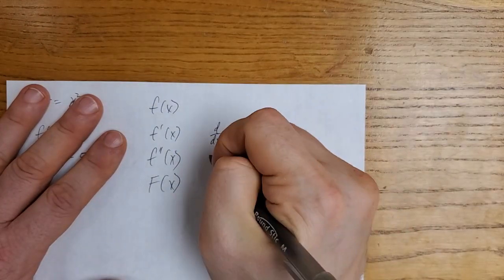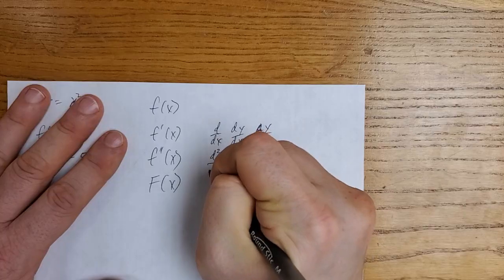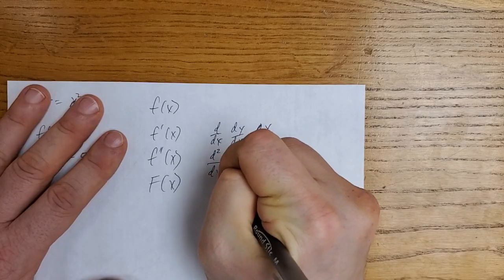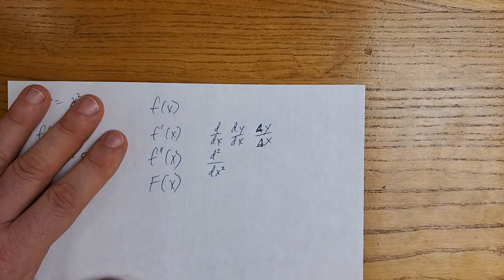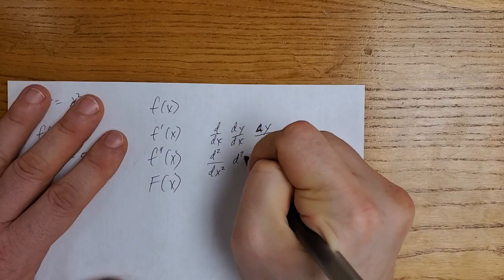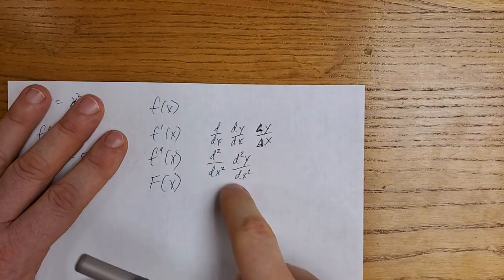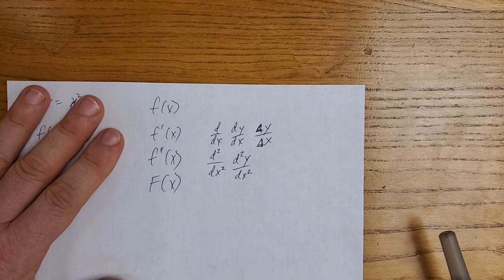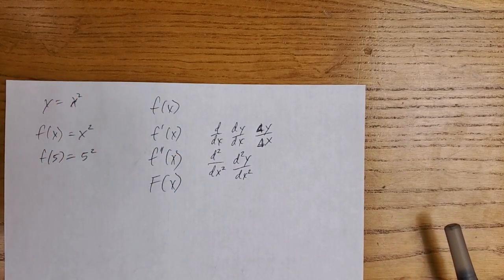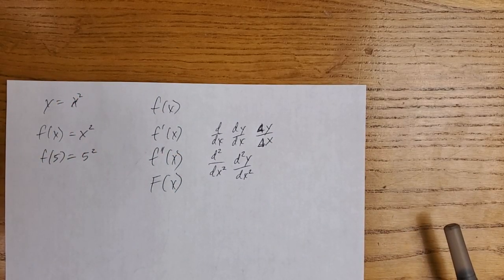And then in this kind of notation, the second derivative would be d squared over dx squared, or d squared y over dx squared. So if you see that, that's the second derivative, and that's what that means there.